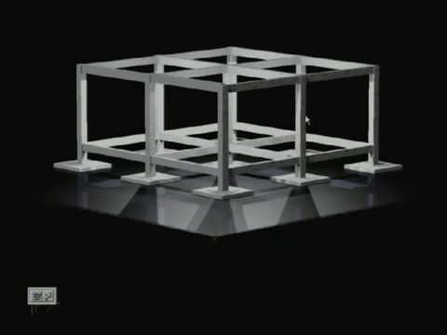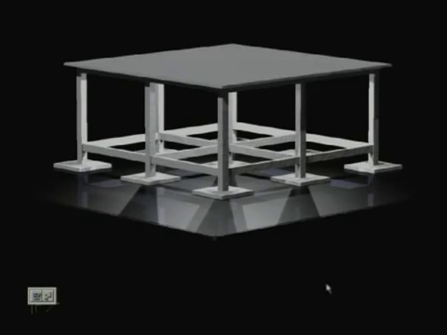We construct the beams and slab all together, but I have shown the beams separately, because if I keep the roof, we cannot see the beam. So this is how we do the construction.